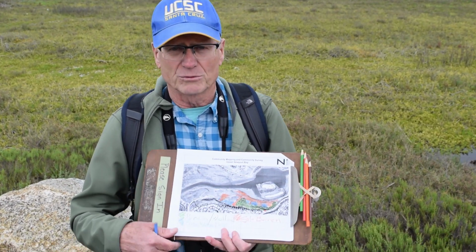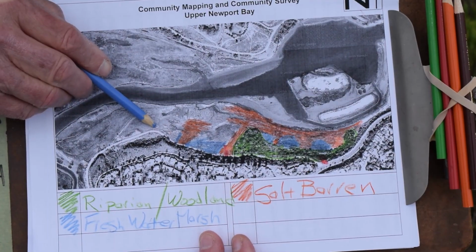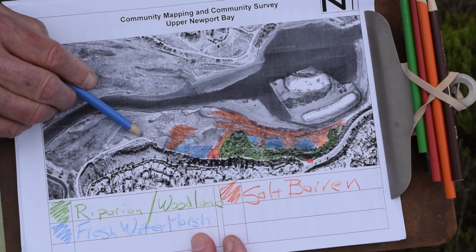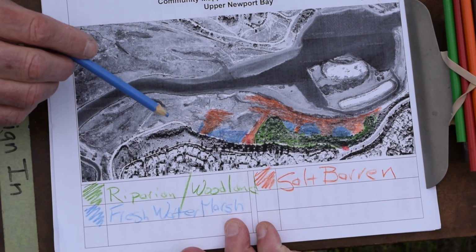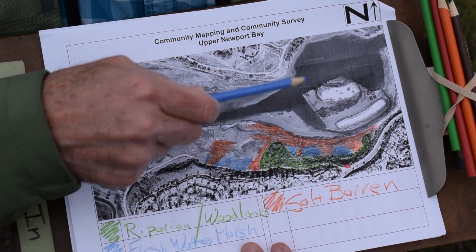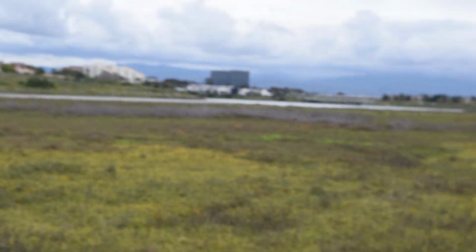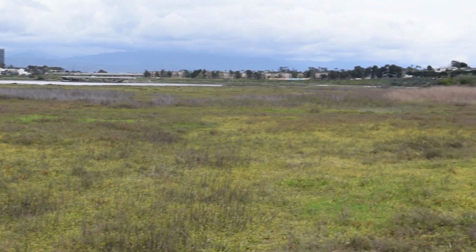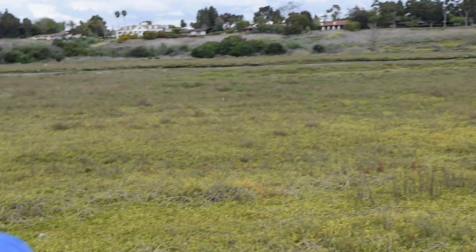So we've now come to this bend in the road. We're right here, right now. And what I want to do is finish up this portion of the map based on our ability to see back, so we can get a sense of the extent of the salt barren and also the remains of the last lobe of the freshwater marsh.